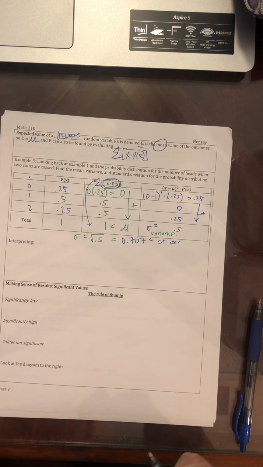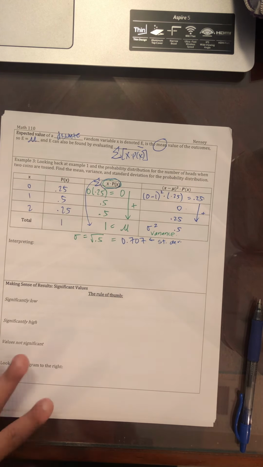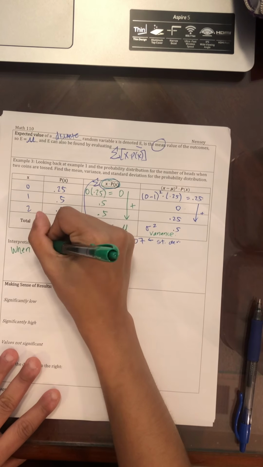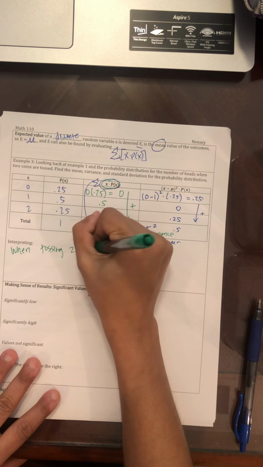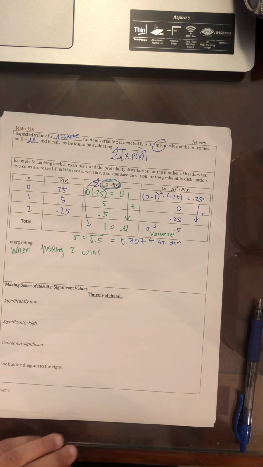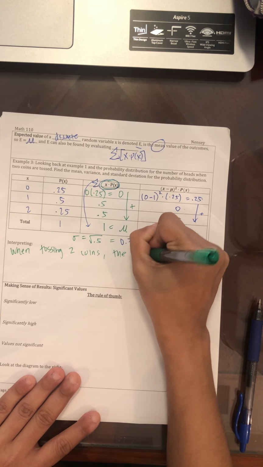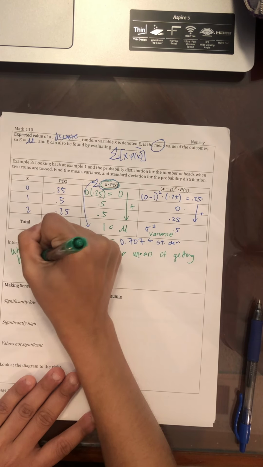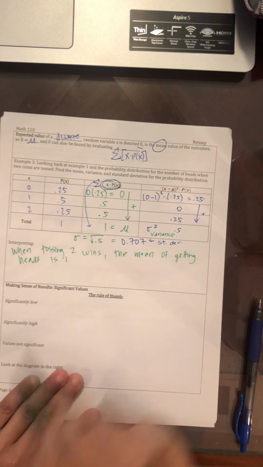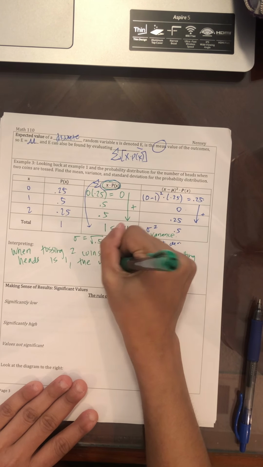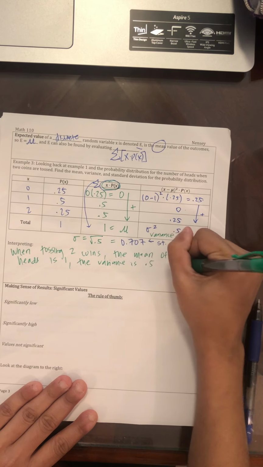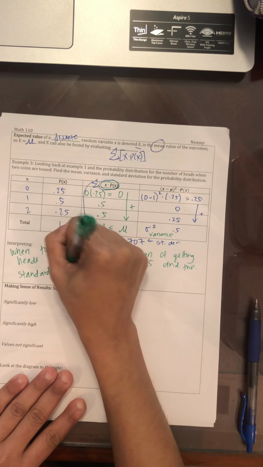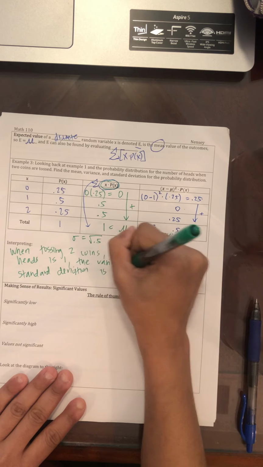All right, so interpreting. This is where you write your sentence. I'm just going to write a general sentence. So what was my example? It says when tossing 2 coins, or 1 coin 2 times, when tossing 2 coins, the mean of getting heads is 1. And I got that because the mean is 1. The variance is 0.5 and the standard deviation is 0.707.